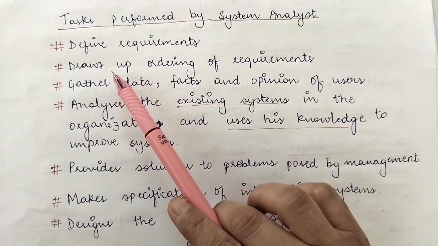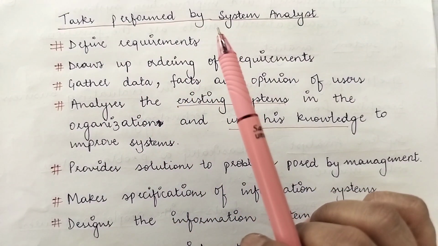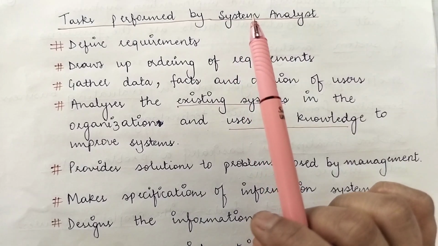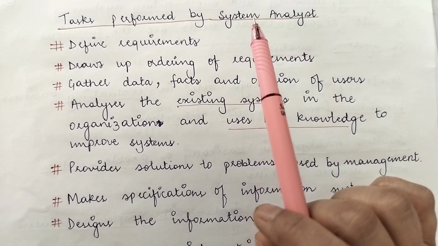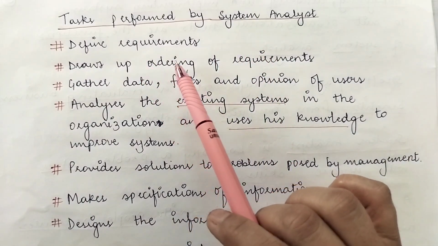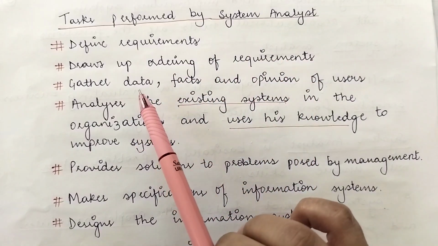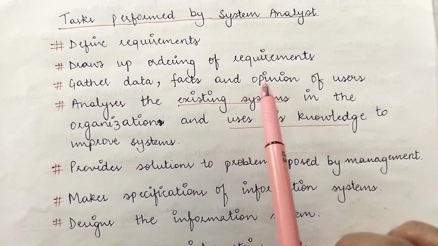Then the system analyst draws up ordering of requirements. So there are multiple requirements from a particular system. What is the priority of those requirements? Which requirements should come first and which requirements should come second? These things are also decided by the system analyst. Then the system analyst gathers data, facts and opinions of users.